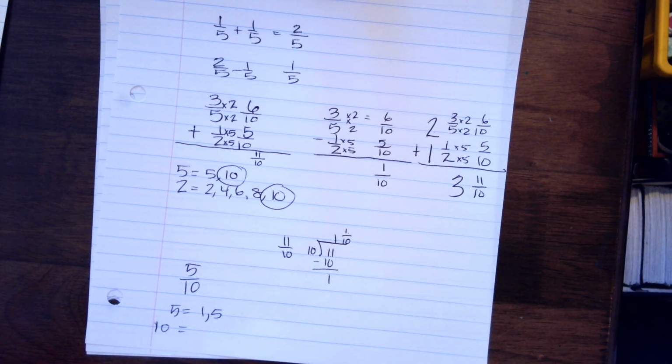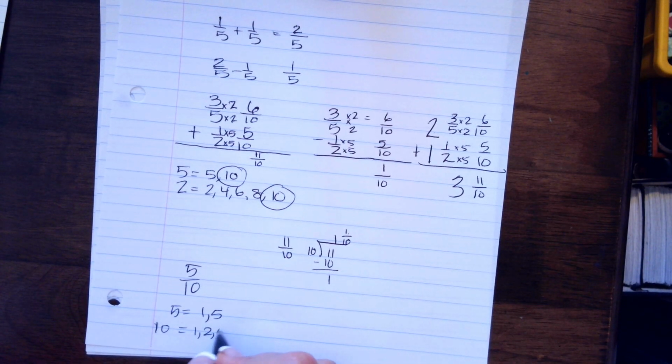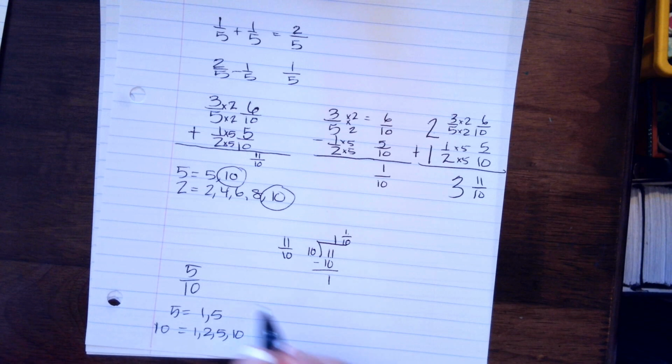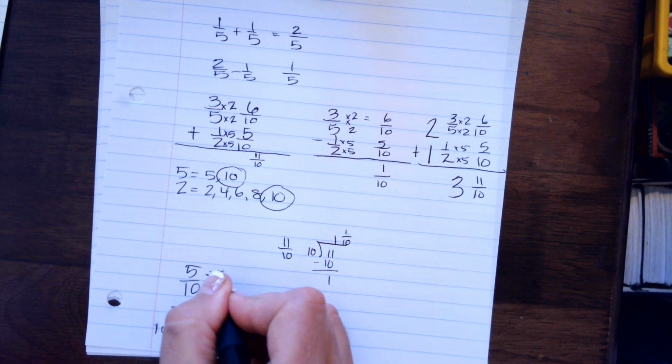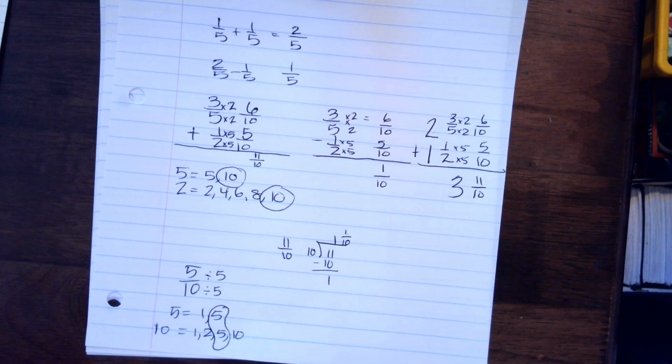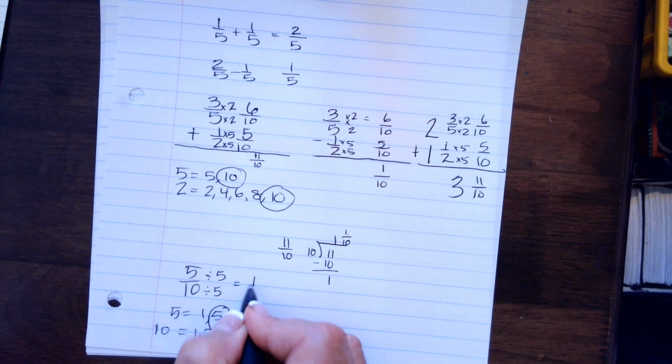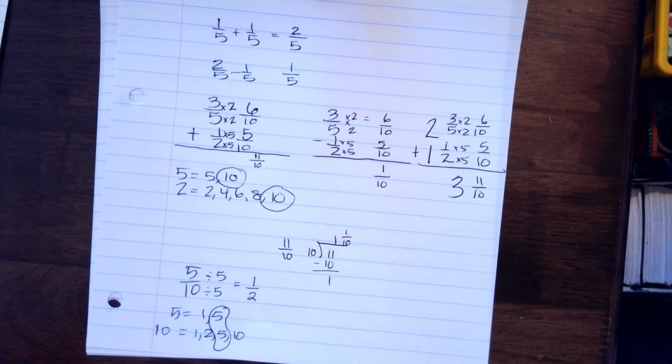We do the same thing for 10, 1, 2, 5, and 10, and you'll see that my common number is 5. So I divide the numerator by 5, and I divide the denominator by 5. 5 divided by 5 is 1. 10 divided by 5 is 2. Does that make sense to you? Yeah. Awesome.